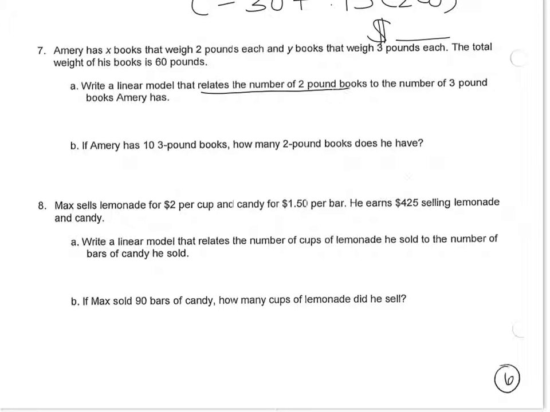The number of 2-pound books is X, and the number of 3-pound books is Y. The total amount is 60 pounds. So it's 2 pounds each for X plus 3 pounds each for Y. This is kind of a different looking equation. It doesn't look like a rate and a starting amount.